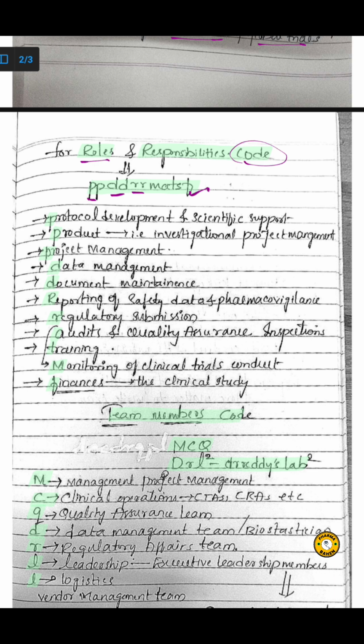So coming to the responsibilities and roles, we have a code: PPDDRR MATCH OFF. What is the first P? It means protocol development. The CRO is involved in the protocol development and its scientific support. And the next P is product, meaning investigational product management. What does that mean? The drug, the new chemical entity or the drug itself, is called the investigational product.